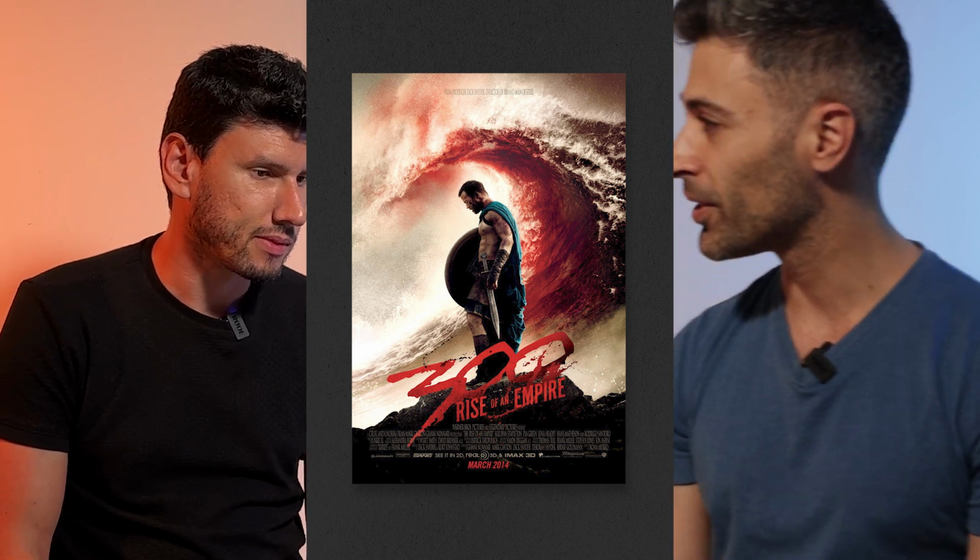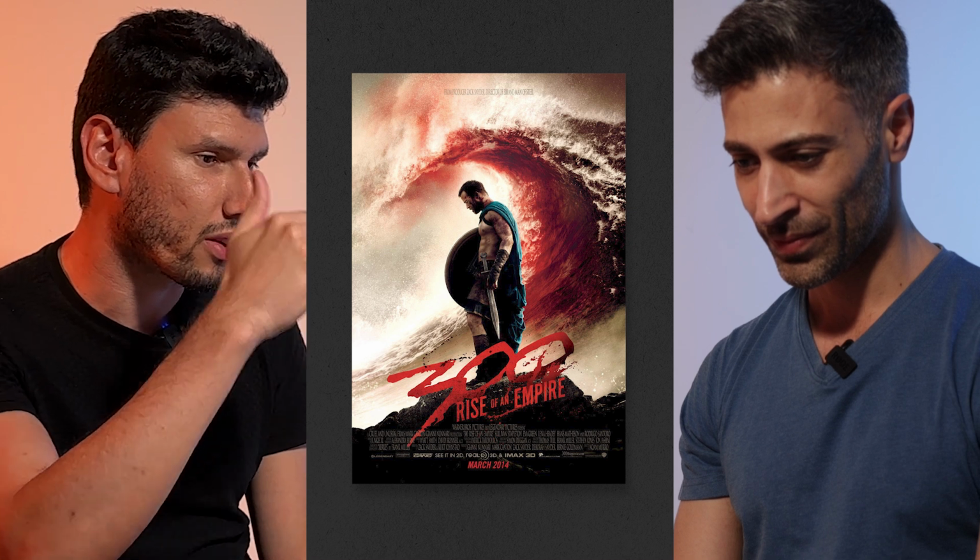Let's see why these movie posters are iconic. The first one, which is for 300, Rise of an Empire. Yeah, that's a really nice poster actually. What grabs your attention? First of all, the person is enveloped by the red wave, which speaks by itself some story behind it, of course. And while he's standing on the black cliff, it gives like an opposition of colors between the white and the black, and of course the red behind it. What about you? What do you think about it?